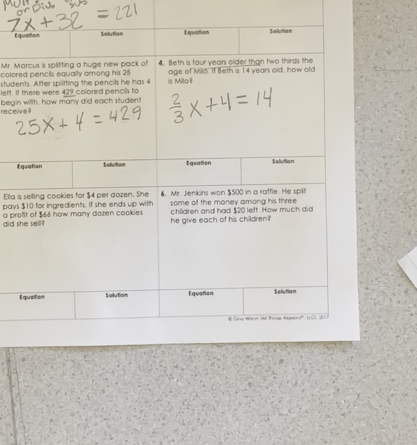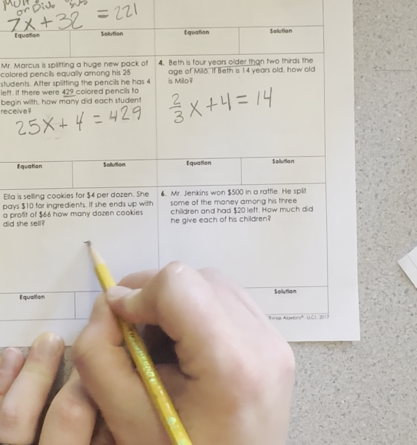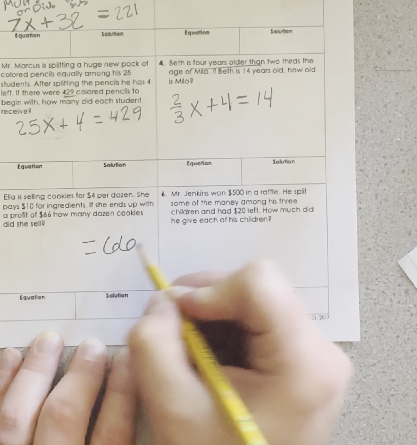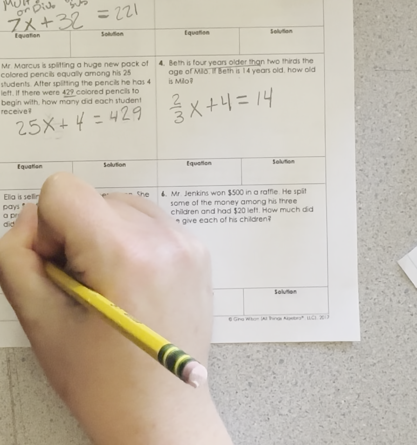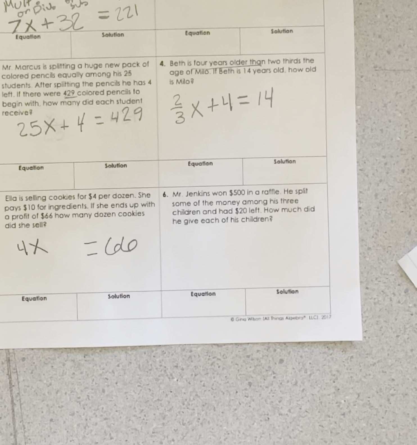Number 5, Ella is selling cookies for $4 per dozen. She pays $10 for ingredients. If she ends up with a profit of $66, how many dozens of cookies did she sell? So my end result is going to end with 66. That's how much money she made. She's selling the cookies for $4 a dozen. We don't know how many dozens she's selling. That's the number that happens again and again and again.